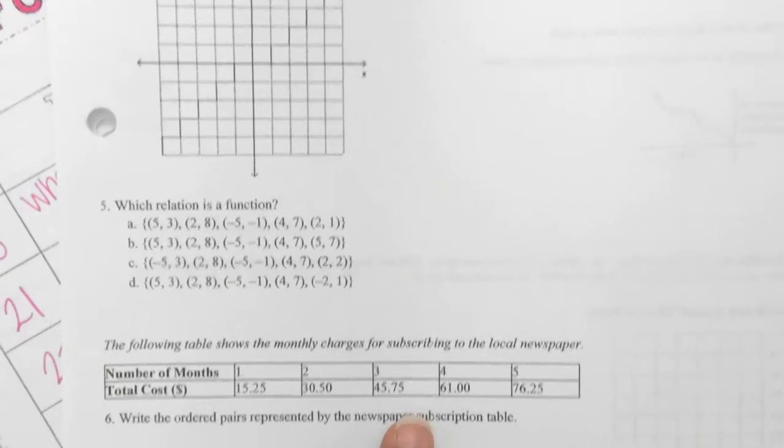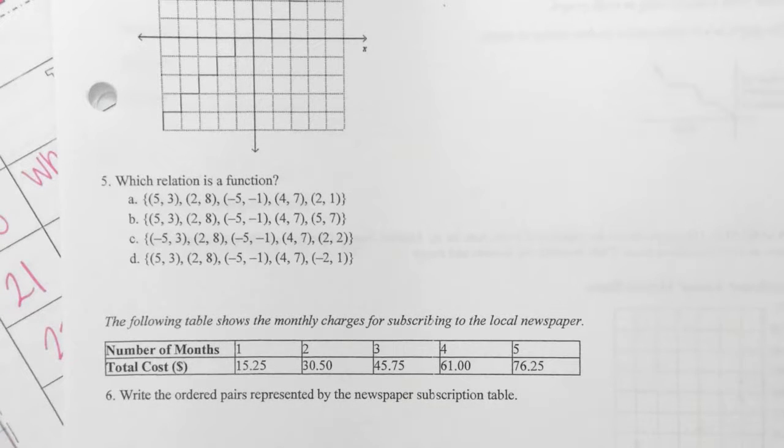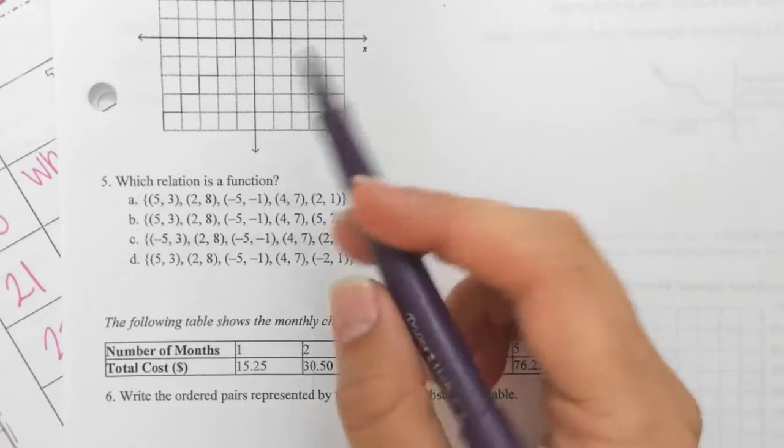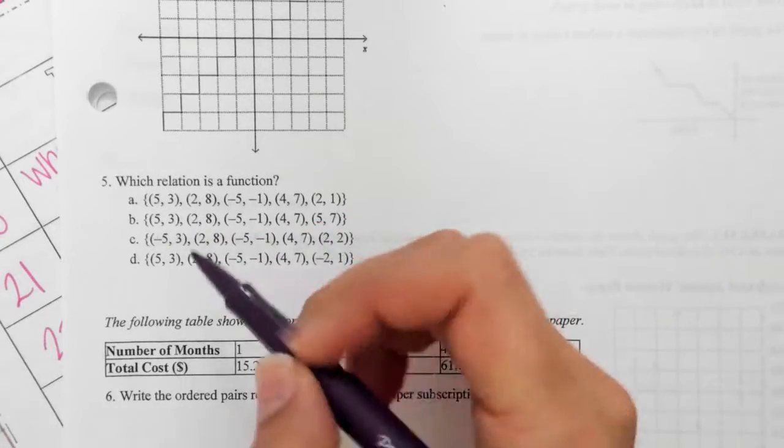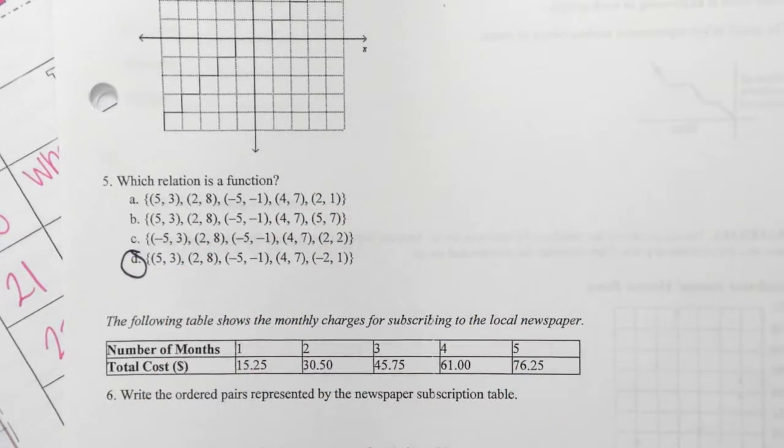Number 5. Which relation is a function? Oh, okay, I was just looking. Y'all breathe. Thank you. I'm so sorry.